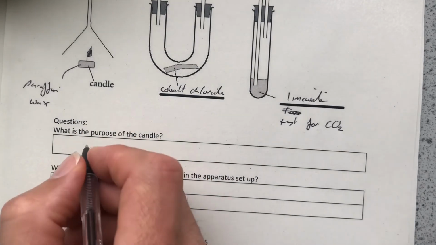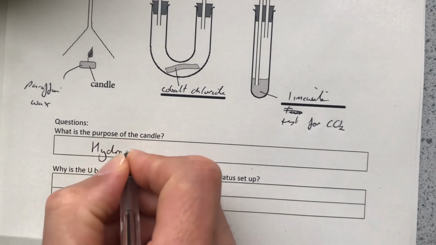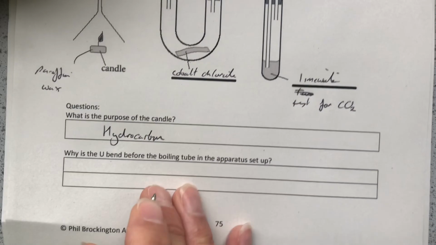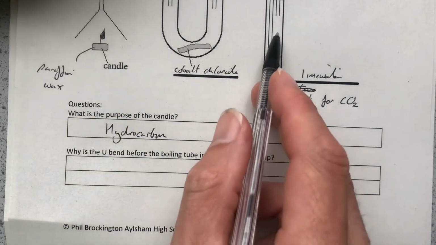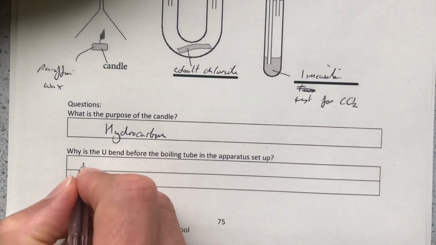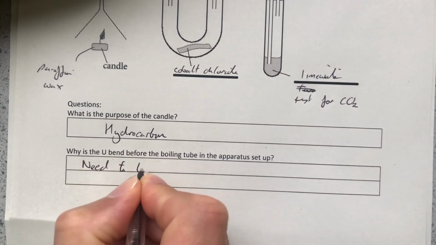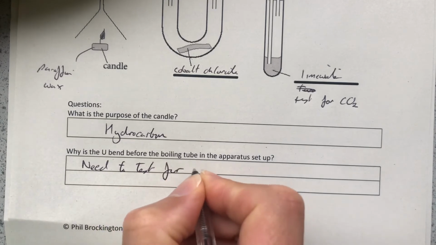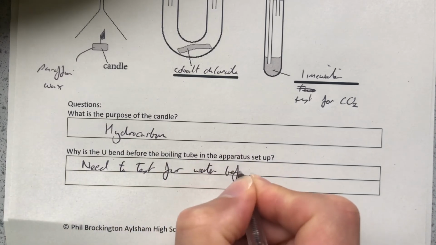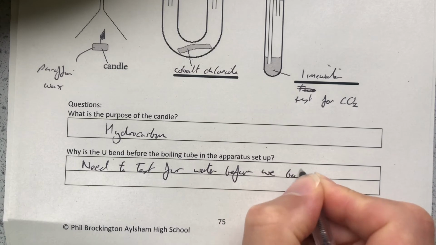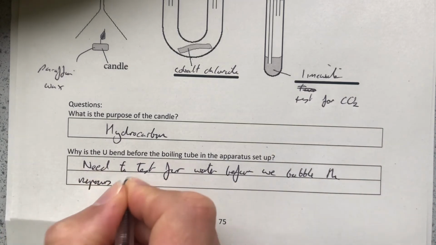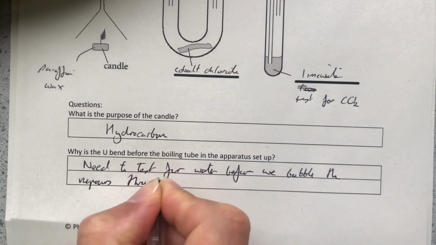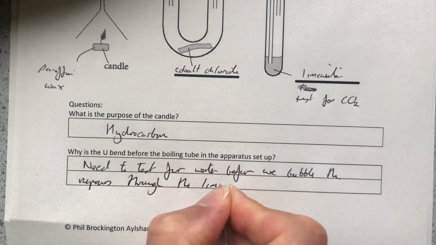Purpose of the candle? Well, that's the hydrocarbon. That's what we're doing the complete combustion on. Why is the U-bend before the boiling tube? This is the U-bend. Why is it before the boiling tube? We need to test for water before we bubble the vapours through the lime water. Okay, next question.